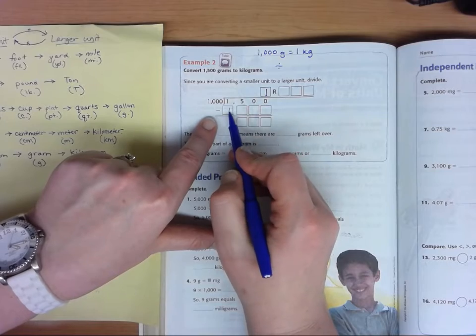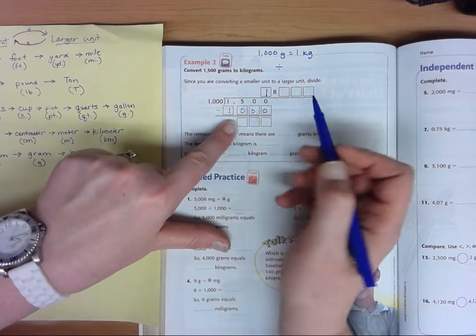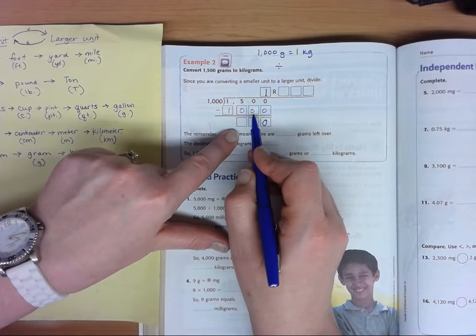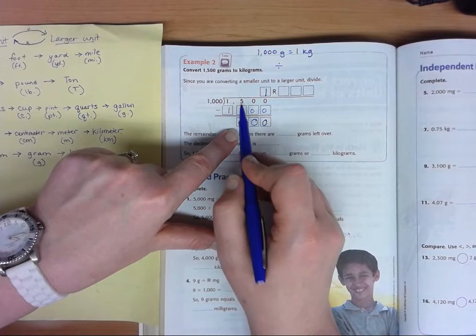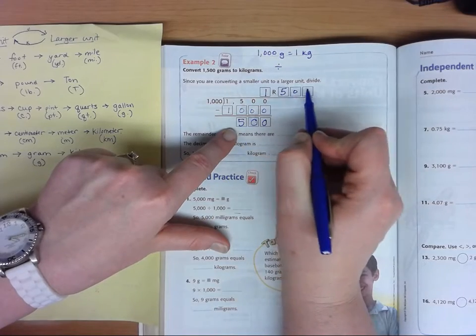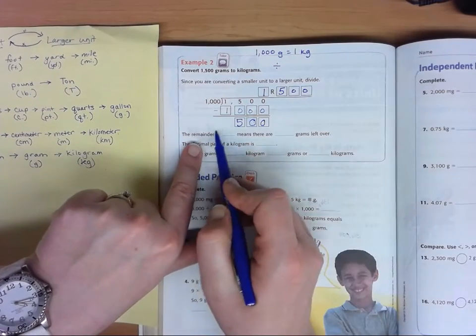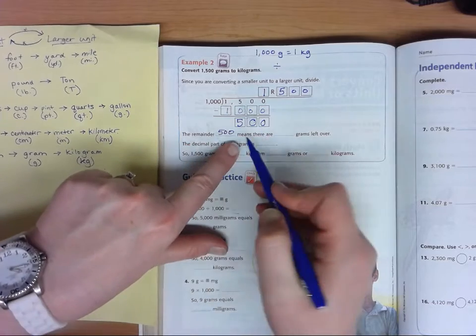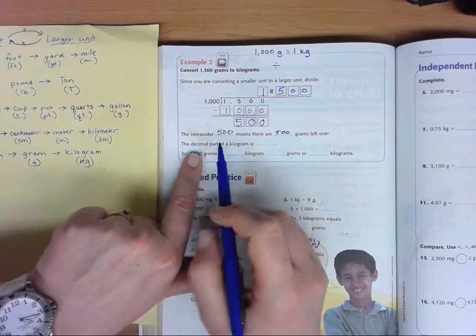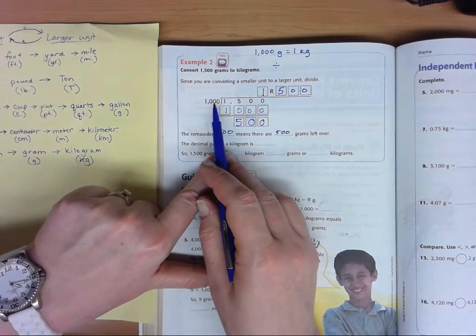1 times 1,000 is 1,000. We subtract. 0 take away 0 is 0. 0 take away 0 is 0. 5 take away 0 is 5. That leaves a remainder of 500. Okay, so the remainder of 500 in this case means there are 500 grams left over. That would be 500 out of 1,000, which would be half, or 0.5.